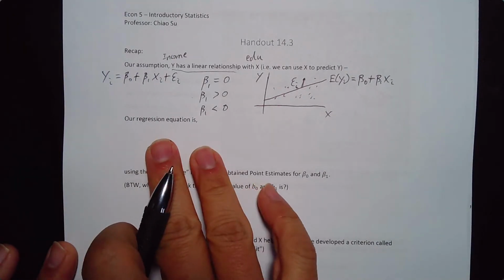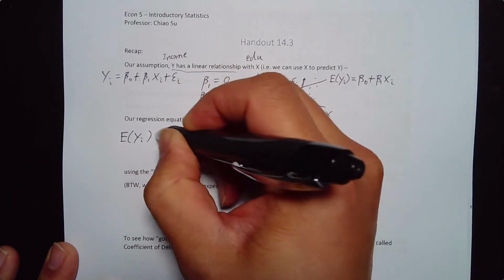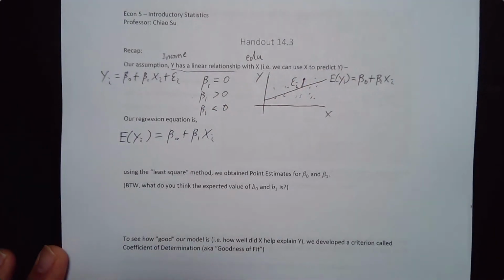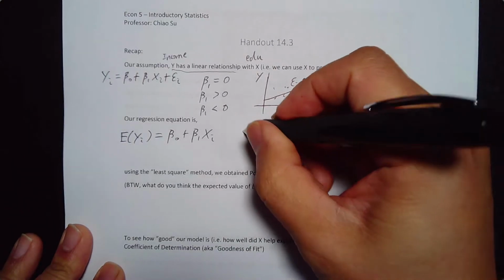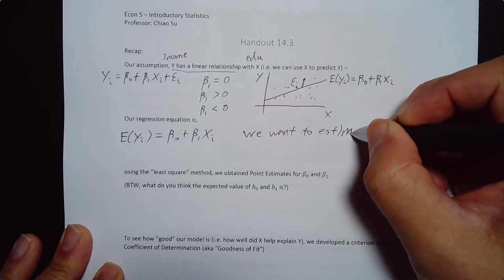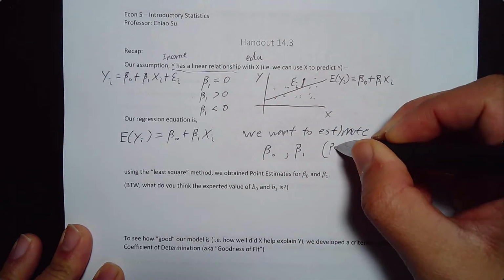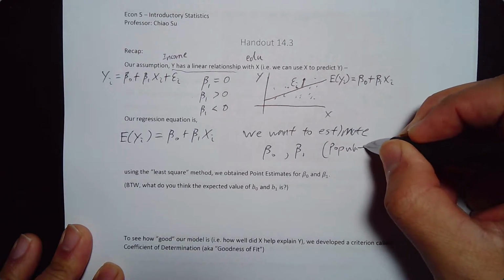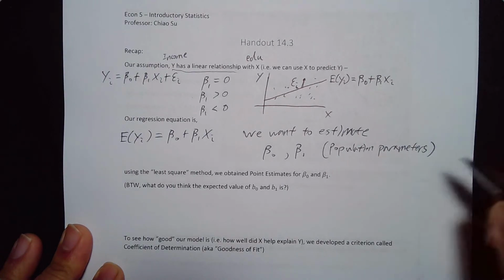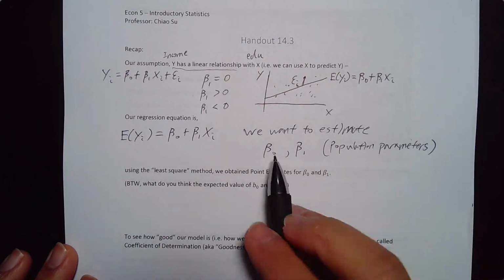Now our regression equation, that's this line here. Let me just write it again. The expected value of yi equals beta naught plus beta 1 xi, and this is what we want to estimate. That's our goal. We want to estimate beta naught and beta 1. These are the population parameters, similar to mu. Similar to how for the whole semester we've been estimating mu, and here we want to estimate these two.